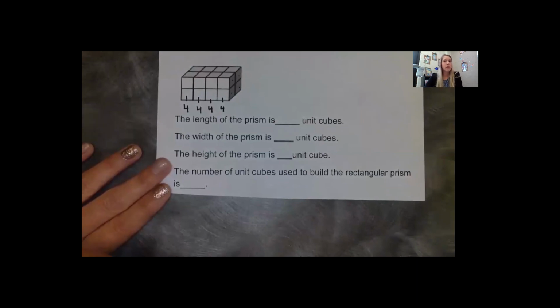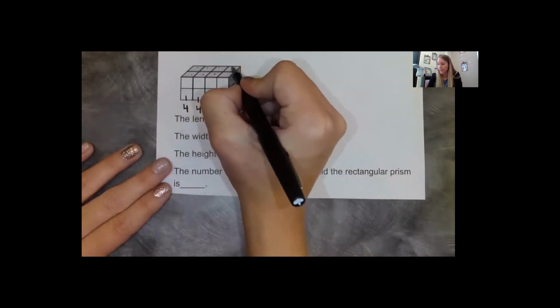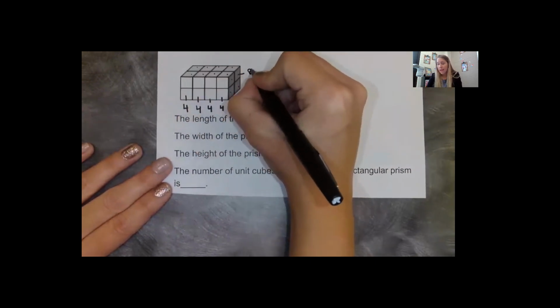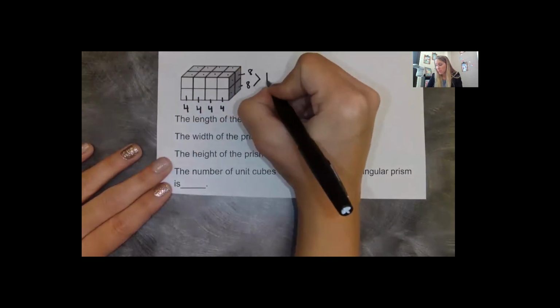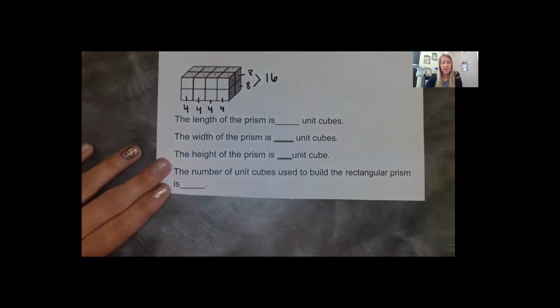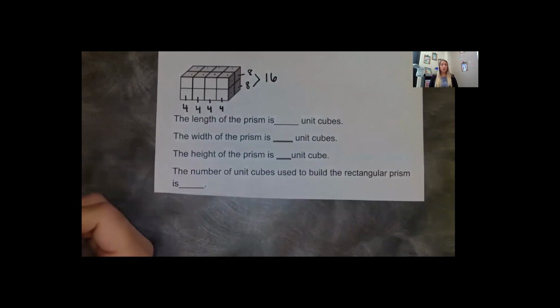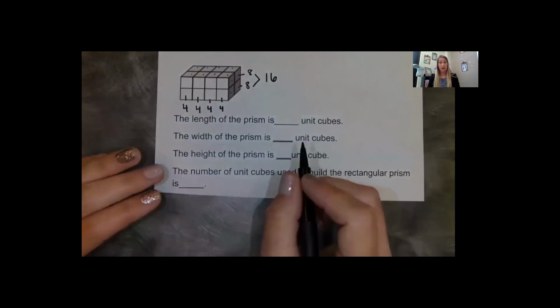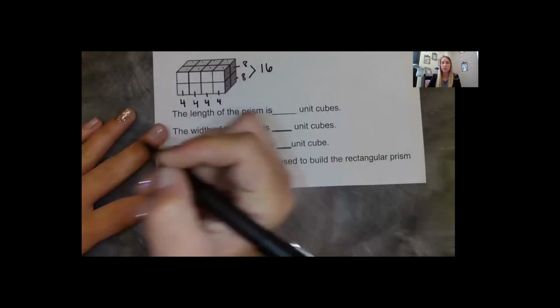Now, is that the only way we could have solved that problem? You're right. I could have said, okay, my top layer has 1, 2, 3, 4, 5, 6, 7, 8, and the top layer is stacked up twice, also giving me 16 unit cubes. And so, how many unit cubes is this prism made up of? That's right, it's made up of 16 unit cubes.